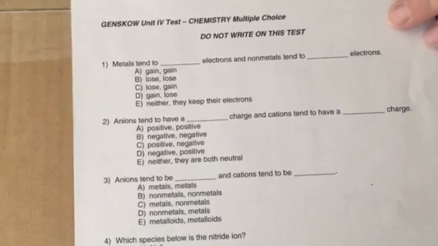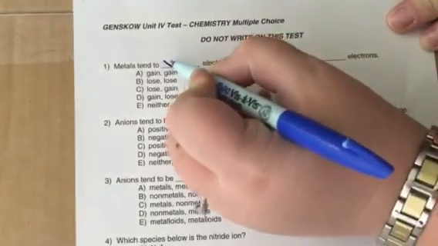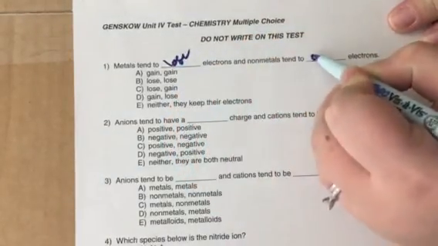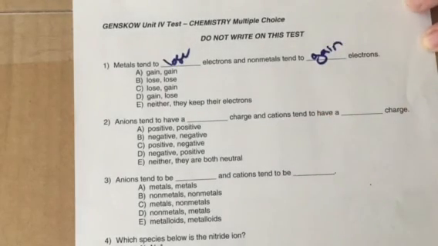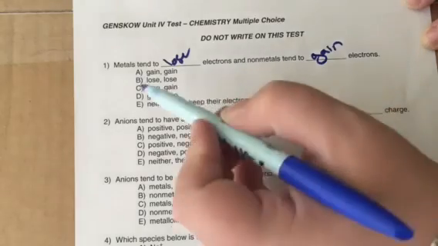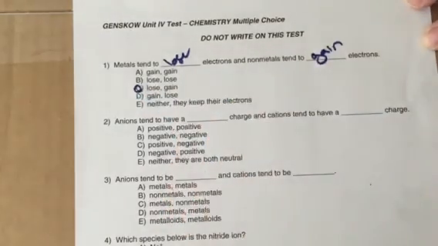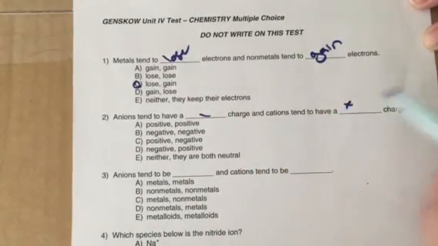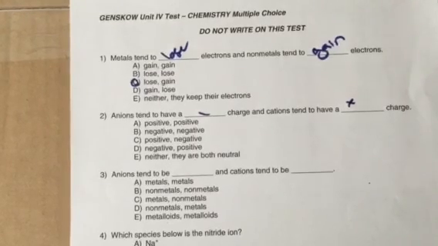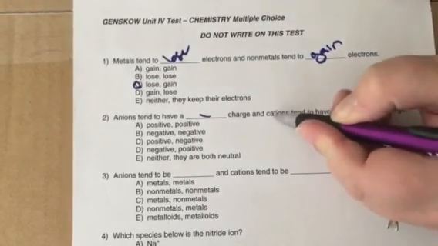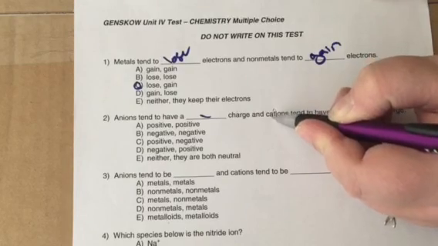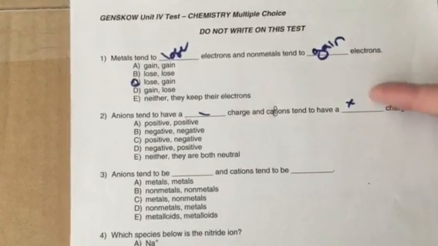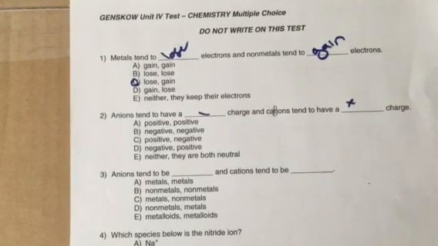Metals tend to form positive ions, so that means they lose, and this one is going to be gaining then, which is going to be letter C. Anions tend to have a negative charge, and cations are a positive charge. The way I always remember this is that cation has this lovely little T that looks like a plus sign, and that's what the answer is.